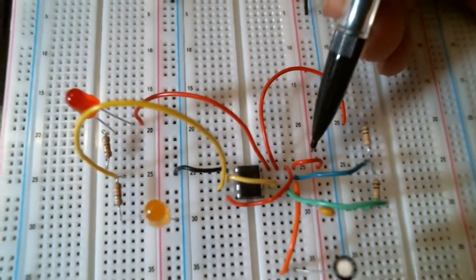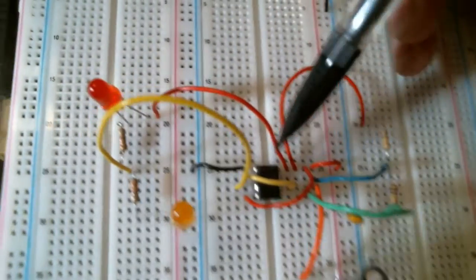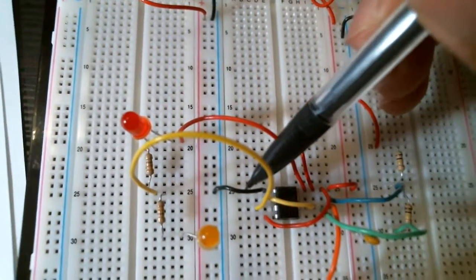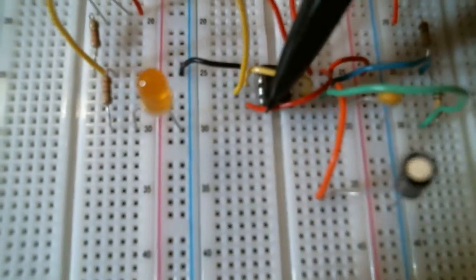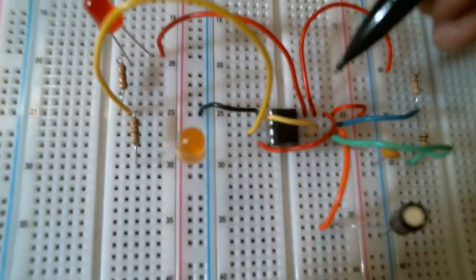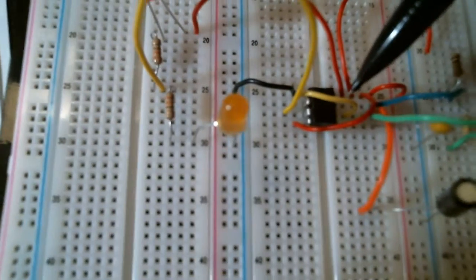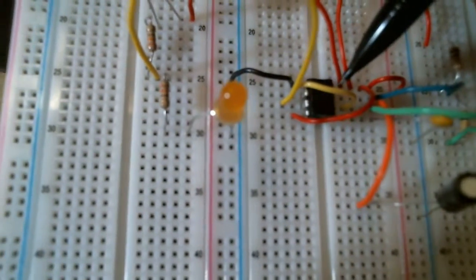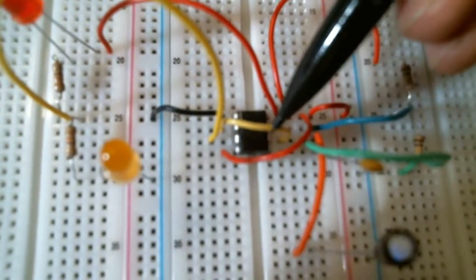I have my voltage connected to pin 8, and it's sprawled out to all the other components, but pin 1 is ground, and pin 4, which is my reset, has a voltage to it. So, not the important pieces, but things to note: 6 and 2, which are my threshold and my trigger, are connected by this yellow wire right here.